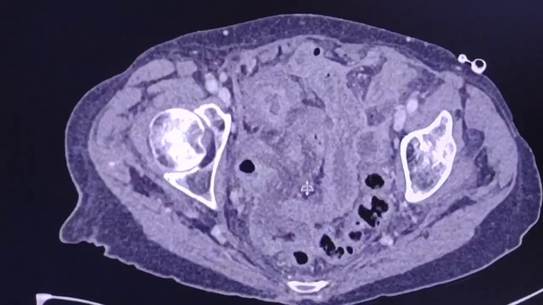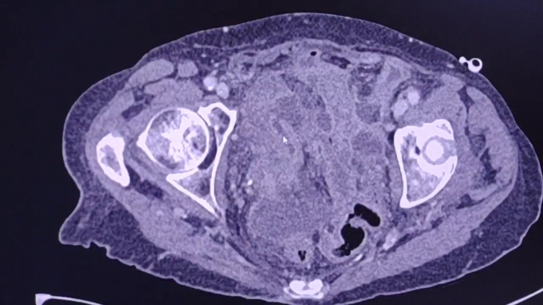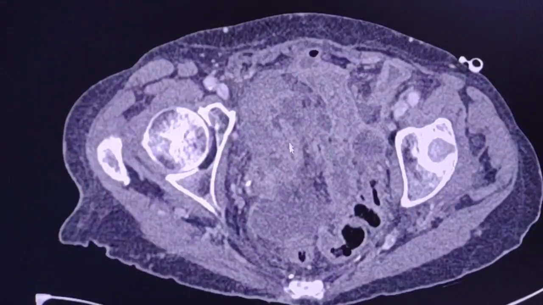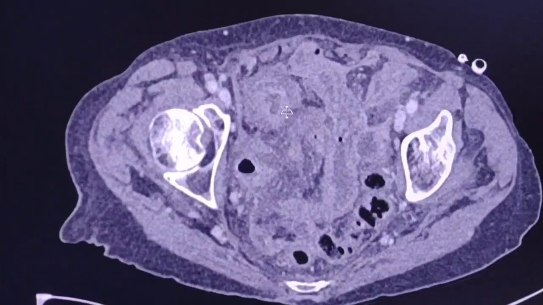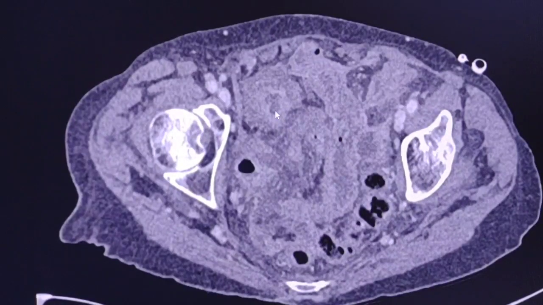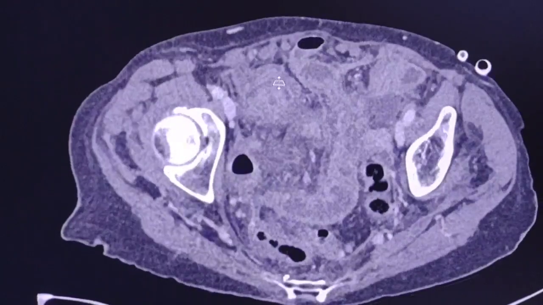All right, and exactly here there is a tubular structure in this point, arising from the cecum.